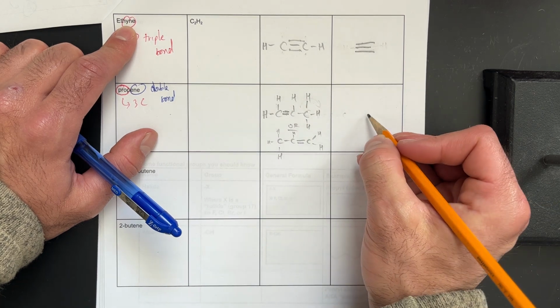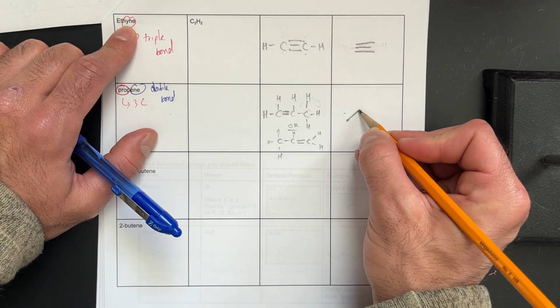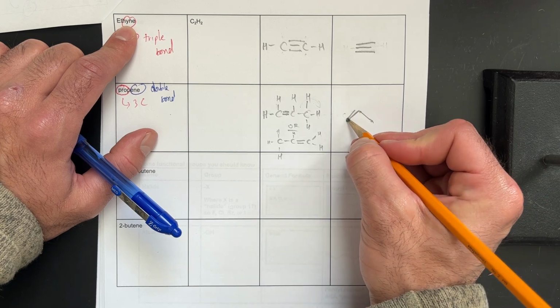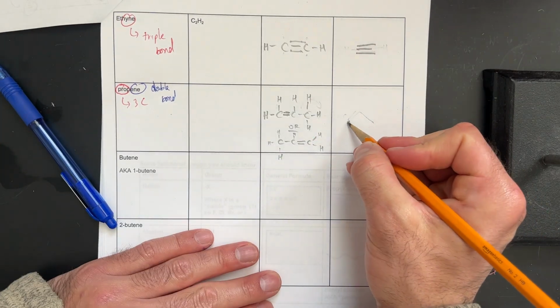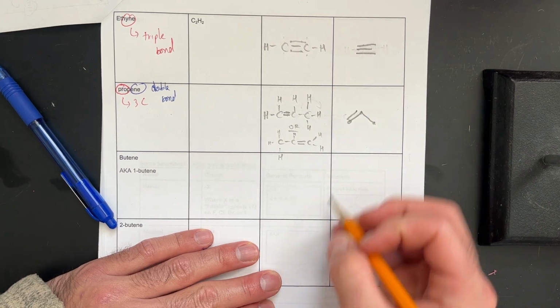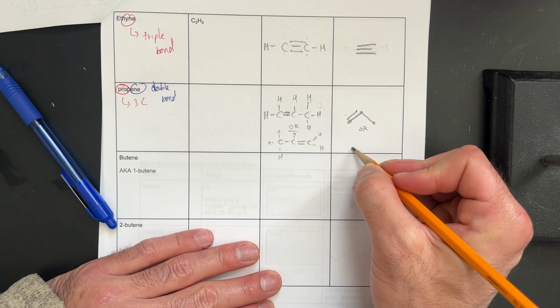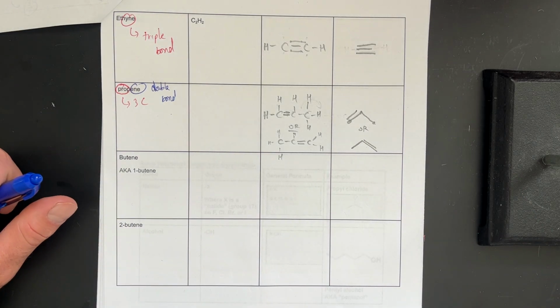Now how that will look in a bond line drawing is, I actually think about it like this. I first draw out my 3, and then I just put a double line there. Sorry, let's do that again. 1, 2, 3, and then double bond. Or if I was to draw it this way, like that. So there you go. That's propene.